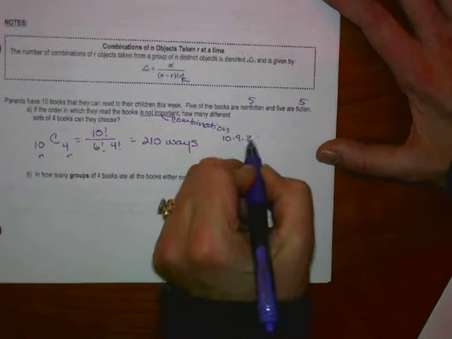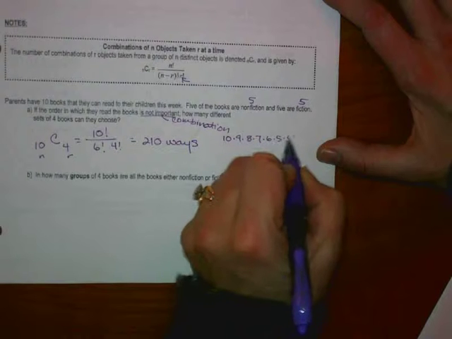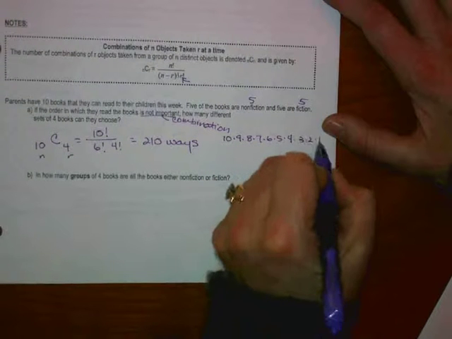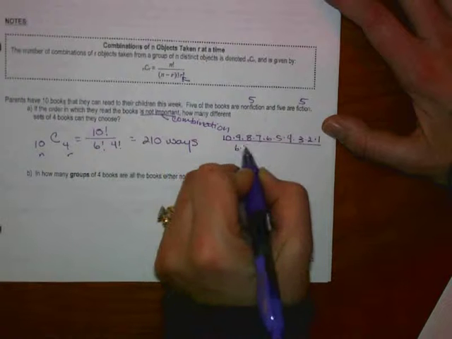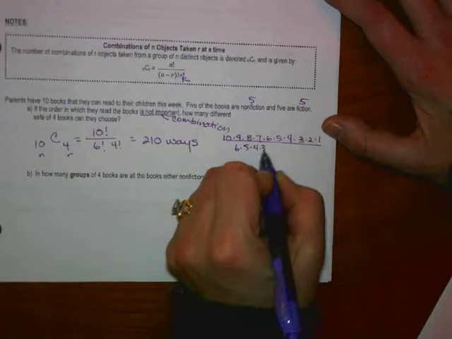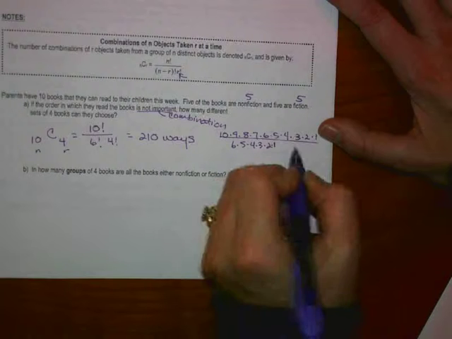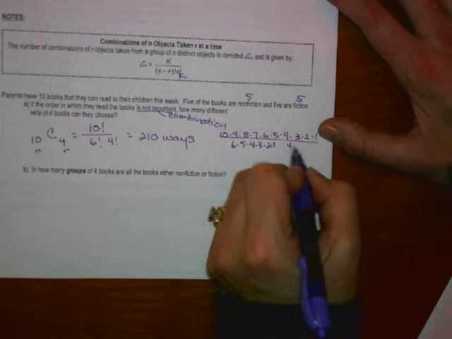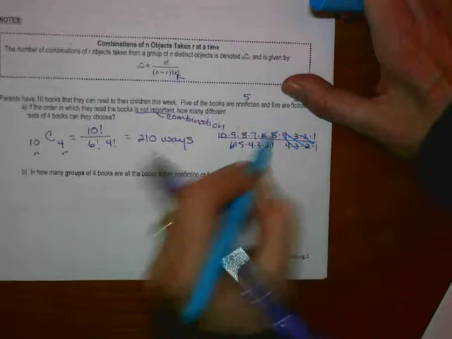Now let me show you numerically why that works that way. You can write it down or not, you can just watch. 10 factorial is obviously this. 6 factorial. And then I have 4 factorial. What happens to these numbers? These all just cross out, don't they? Also, the 6 and the 5. So I actually just have those top numbers divided by the bottom numbers. And that's where 210 comes from.